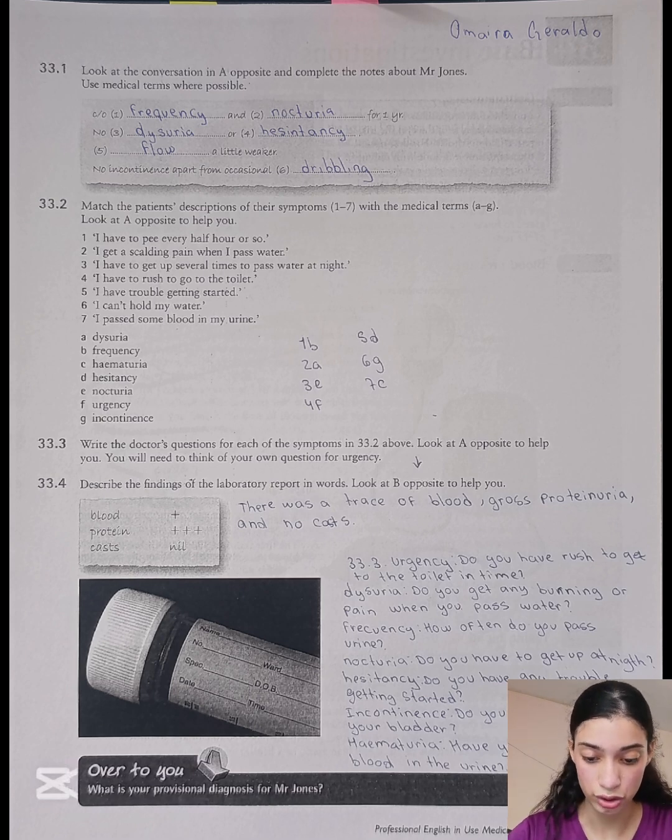E. Nocturia. 4. I have to rush to go to the toilet. F. Urgency. 5. I have trouble getting started. D. Hesitancy. 6. I can't hold my water. G. Incontinence. And 7. I passed some blood in my urine. C. Hematuria.